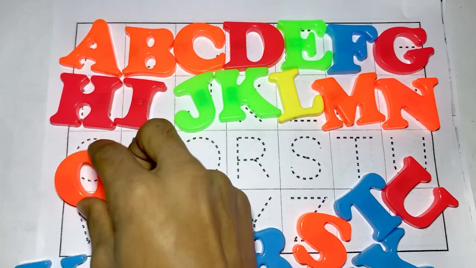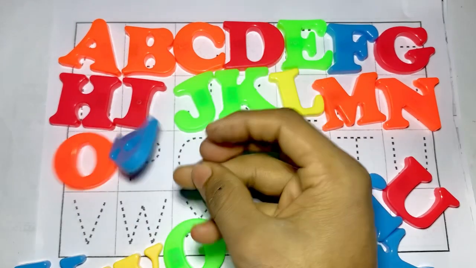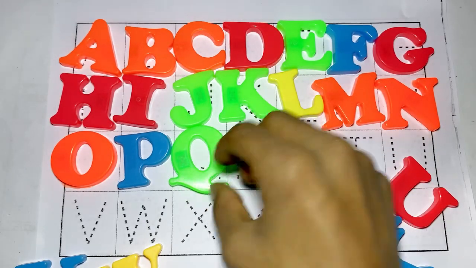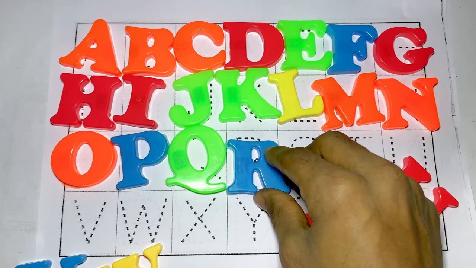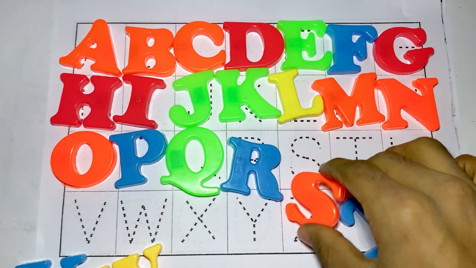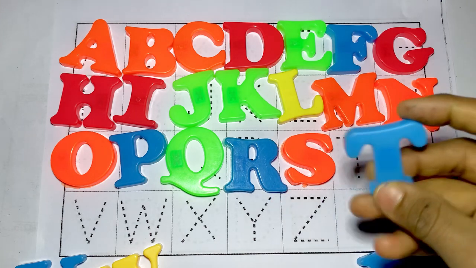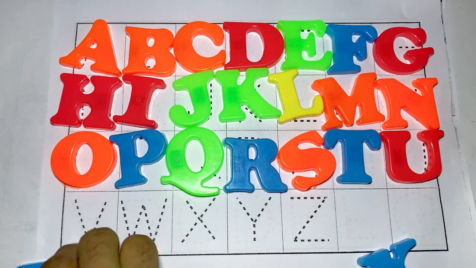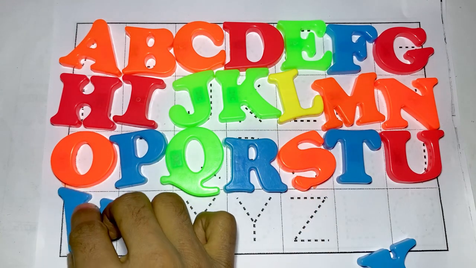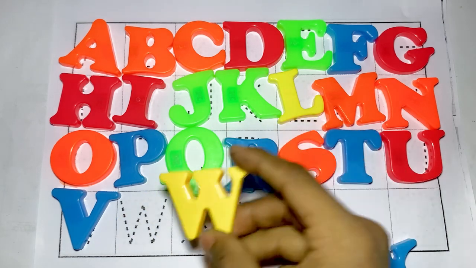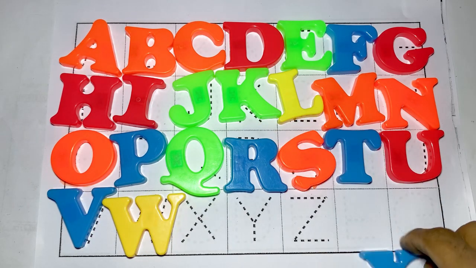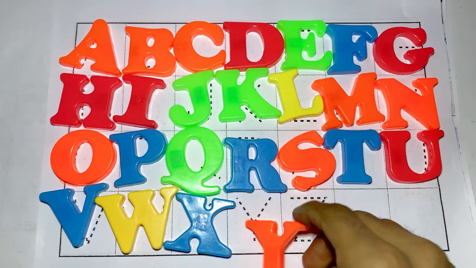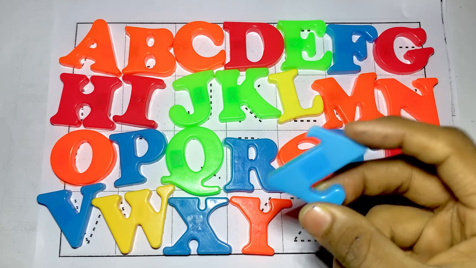O is for octopus. P is for parrot. Q is for quail. R is for rat. S is for sheep. T is for tiger. U is for uncle. V is for violin. W is for wolf. X is for Xmas tree. Y is for yak. Z is for zebra.